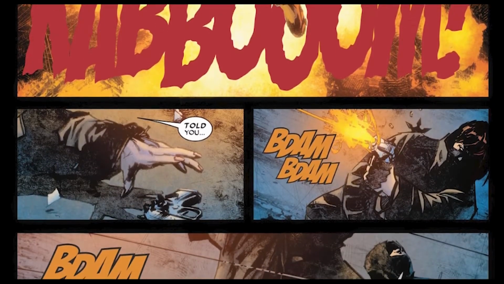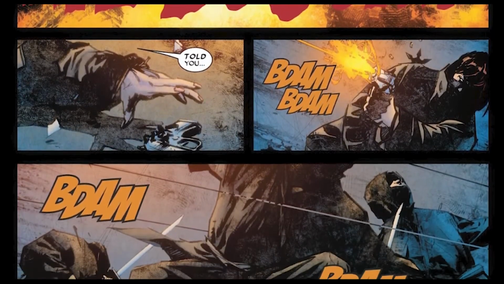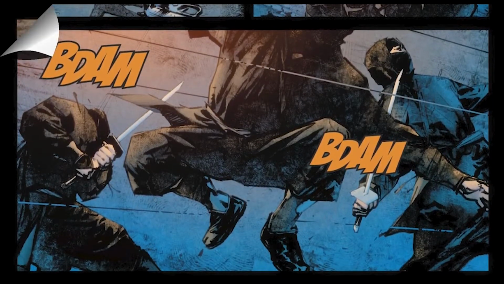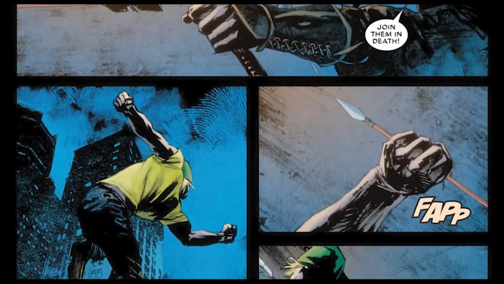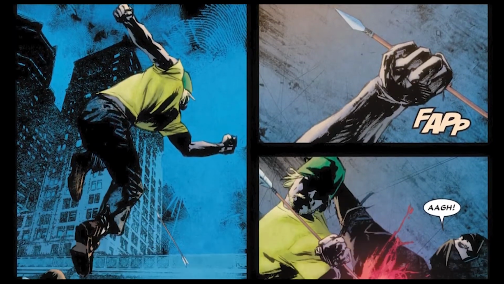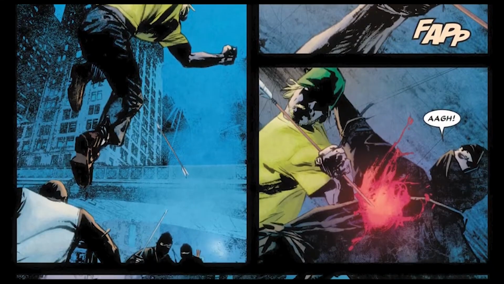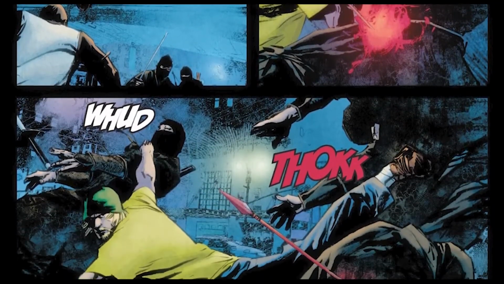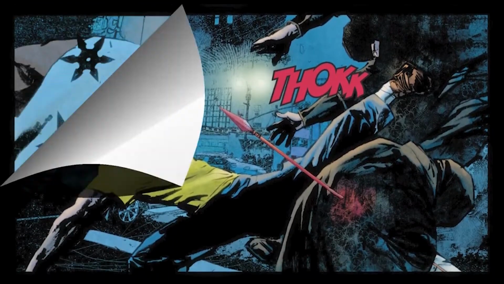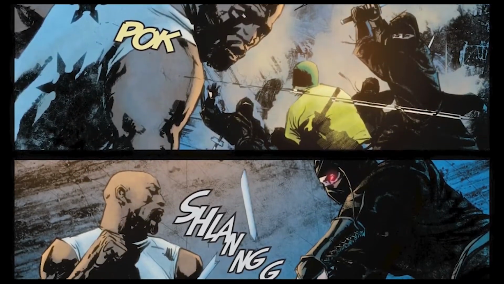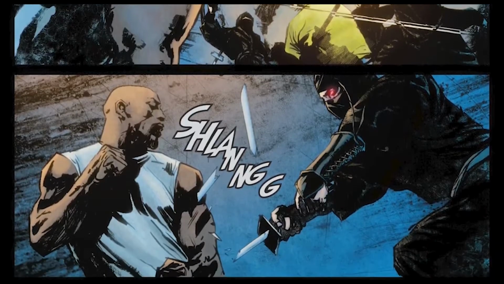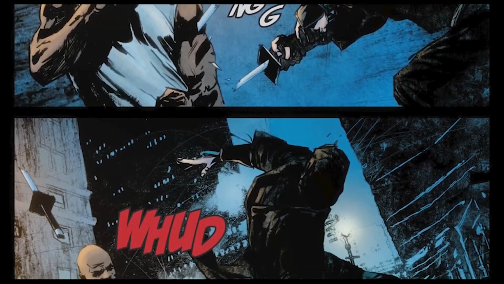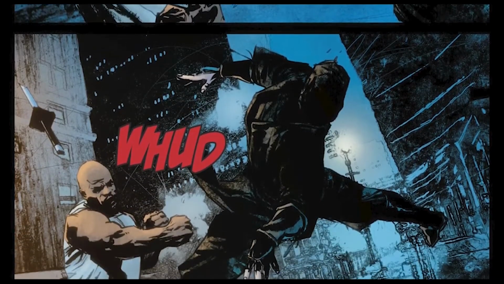Either way, Dakota North realizes that there are too many of them for her to handle on her own. Lucky for her, when she is about to die by this group of ninjas, she is saved by Luke Cage and Iron Fist. This gives us a few pages where we watch the two of them beat down this group. Once they are able to beat these guys, Luke Cage and Iron Fist ask why in the world they were being attacked by the Hand.